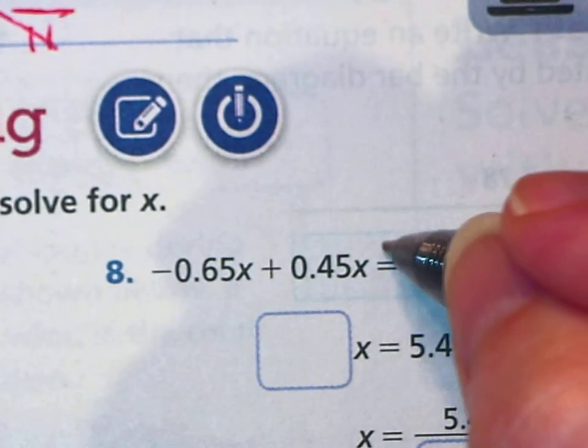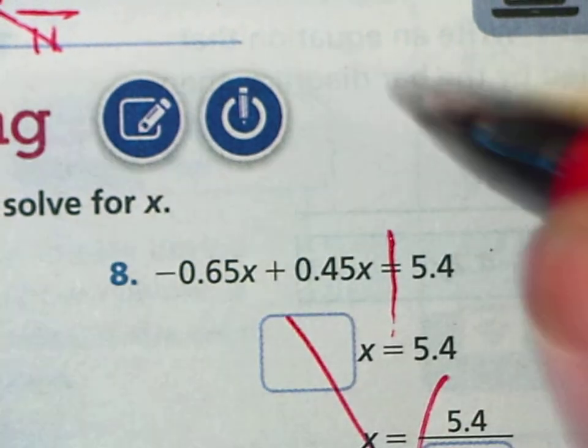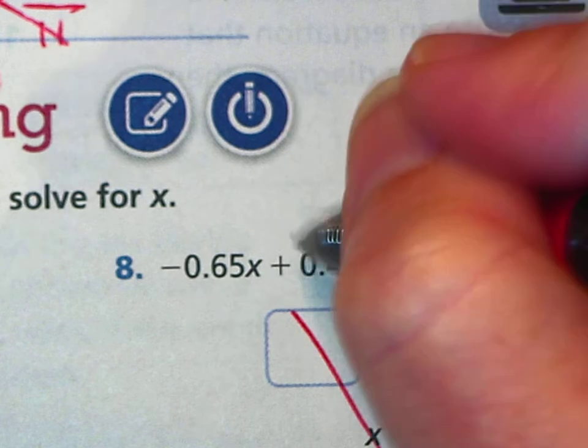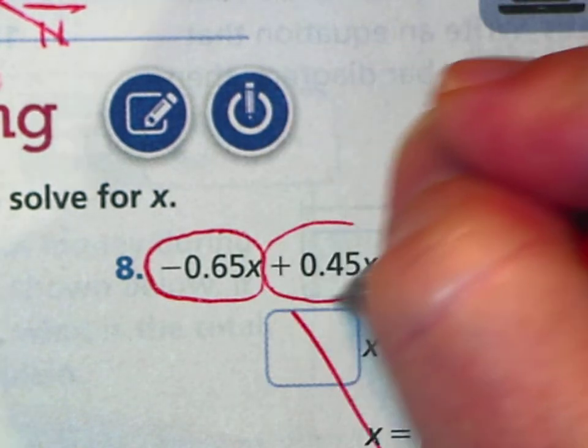Okay, so let's take a look at number 8 with some decimals. Let's take a look at this one. If this is my equal sign, and again, don't worry about filling in all those blanks. Now I have like terms. I have a negative 0.65x and a positive 0.45x.